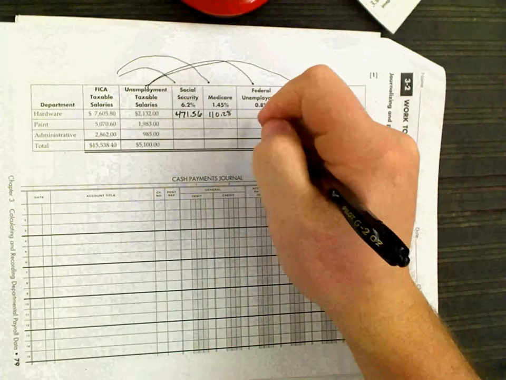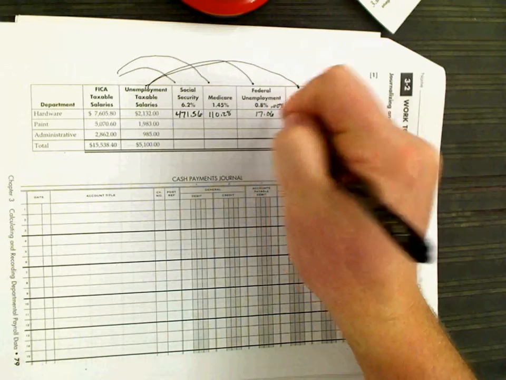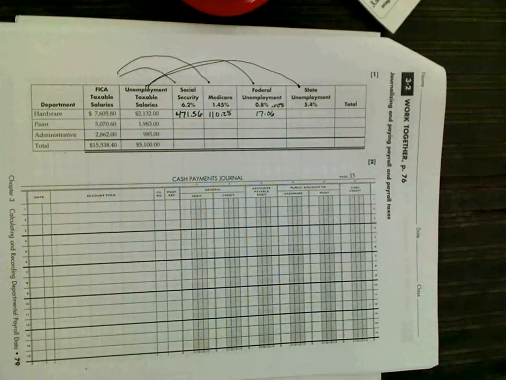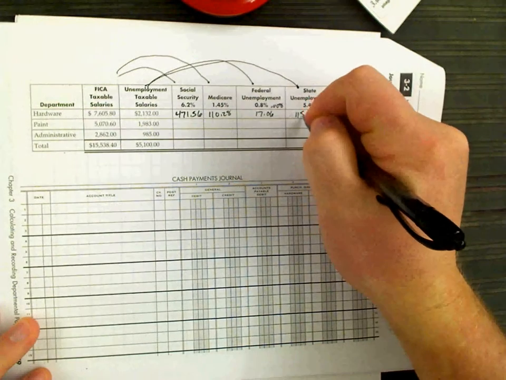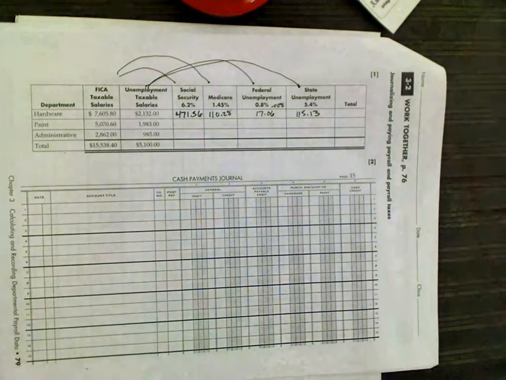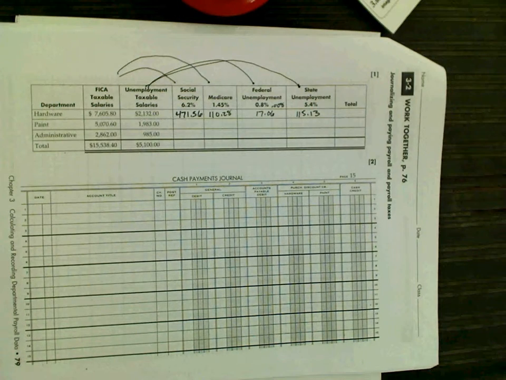Okay. And state, $115.13. Gives us a total. $714.03.